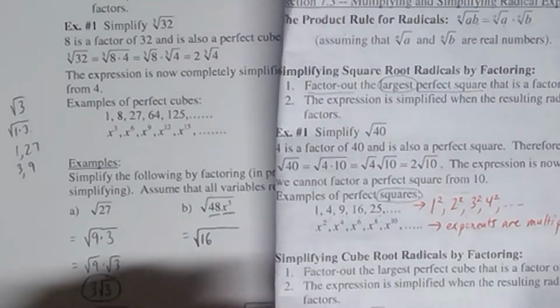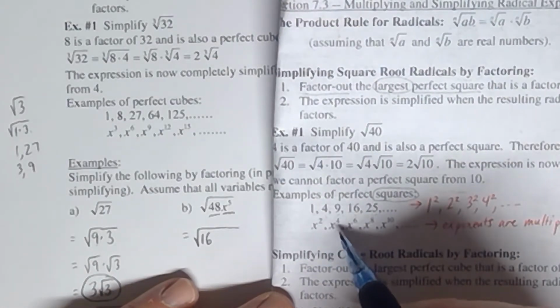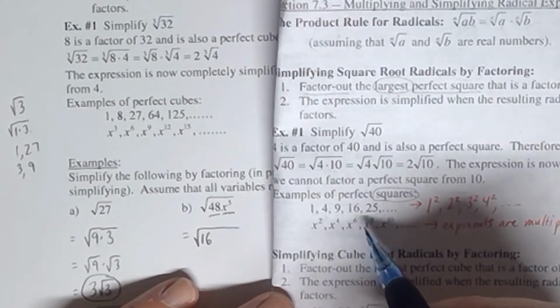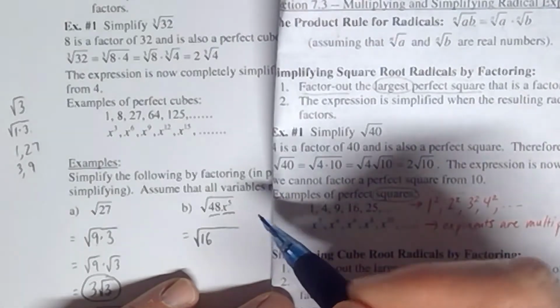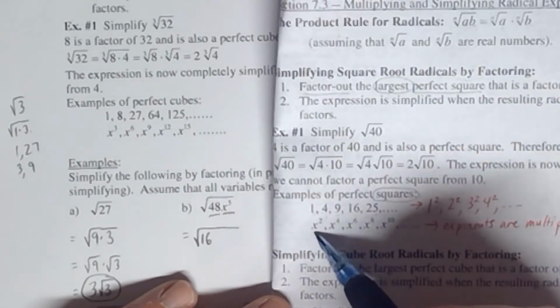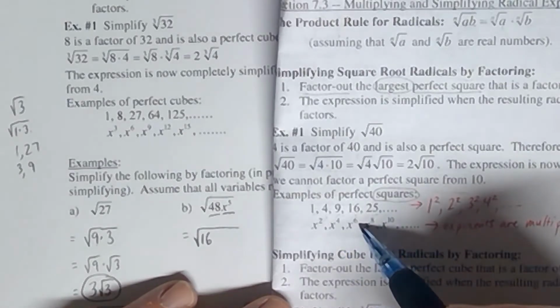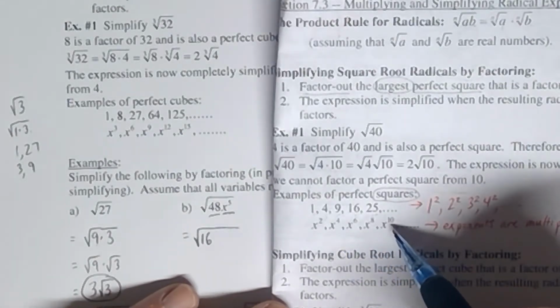All right, so the point is that we need to pick the biggest exponent here that is still smaller than or equal to the 5. So x to the second is fine because it's smaller than 5. X to the fourth is fine because it's smaller than 5. Oh, but x to the 6th and x to the 8th and all of these are too big.